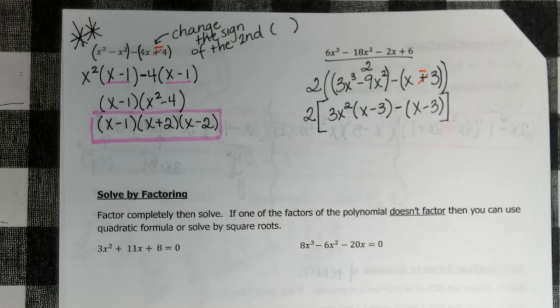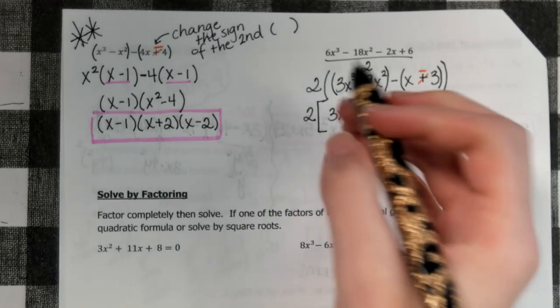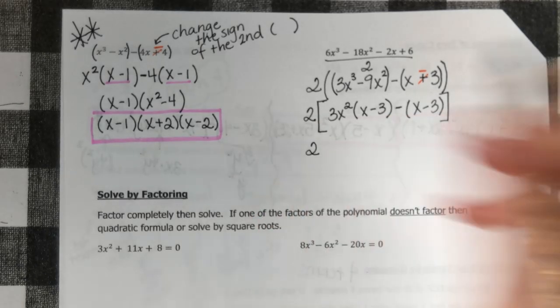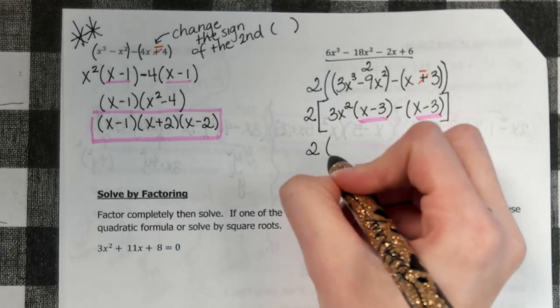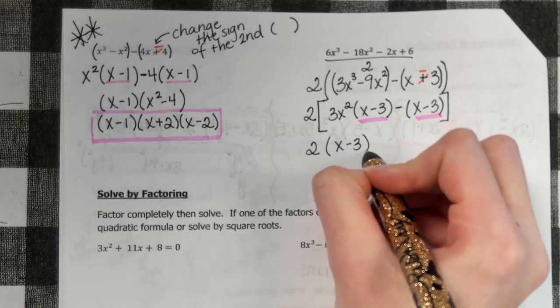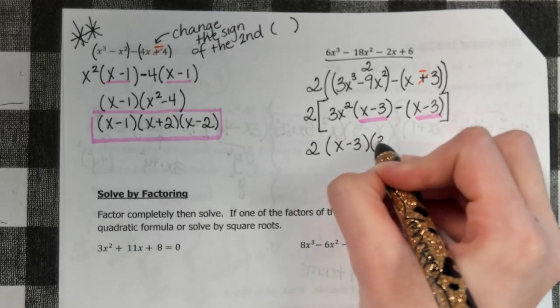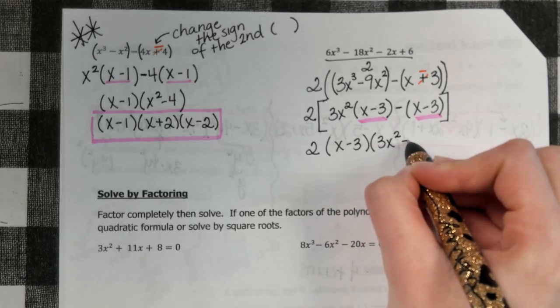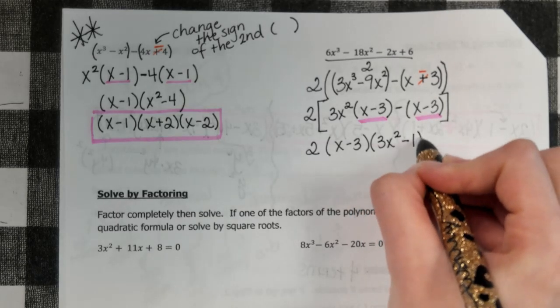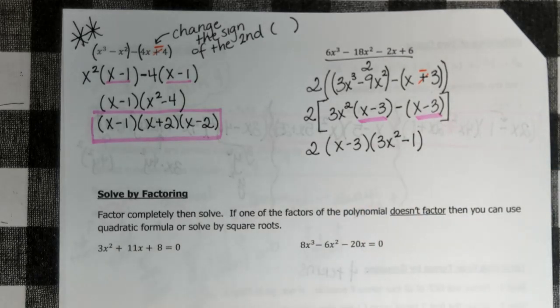I still have my 2 out front. Now I've got x minus 3 as my big GCF. And that will leave me with 3x squared minus what? 1. Anytime you're taking away itself, it's a 1.